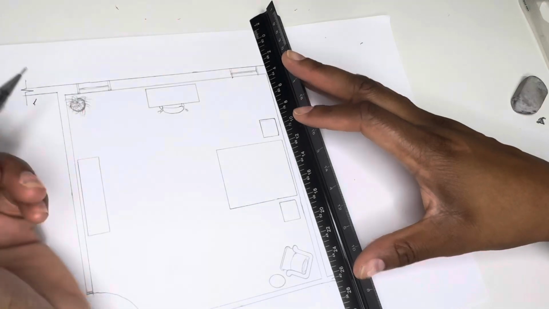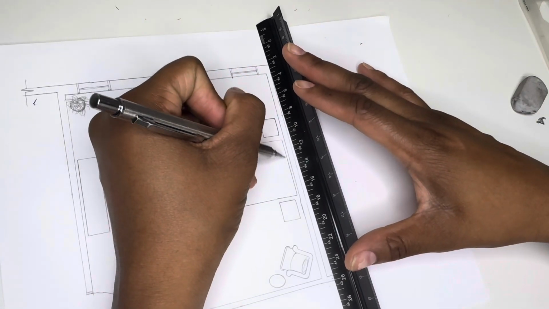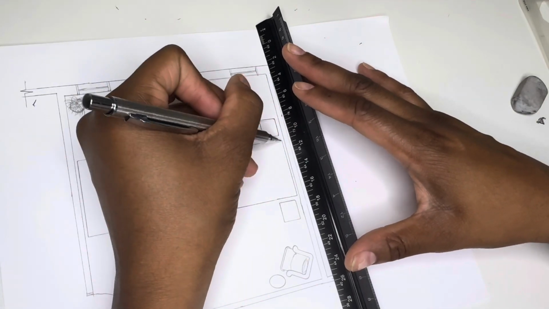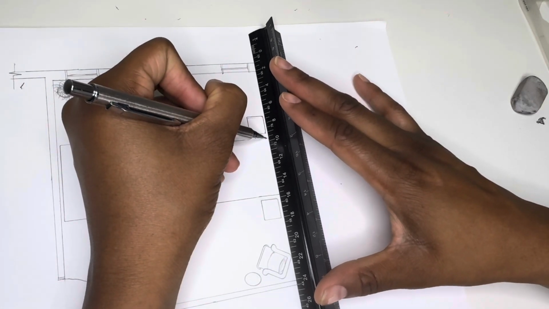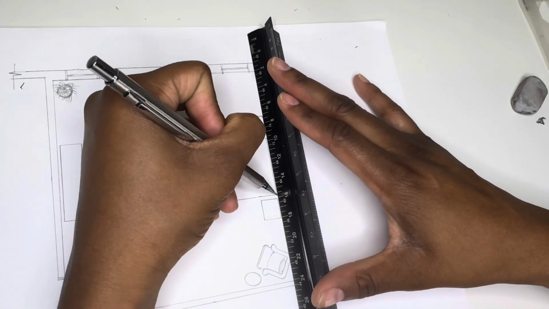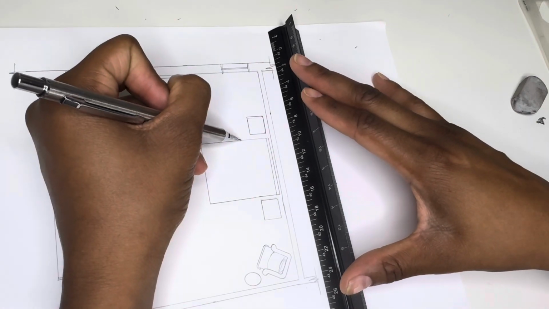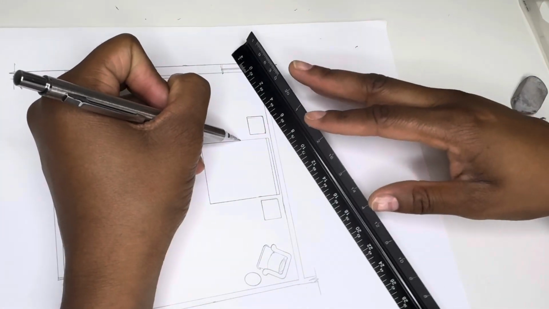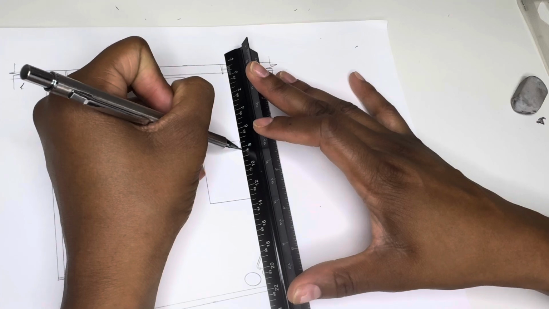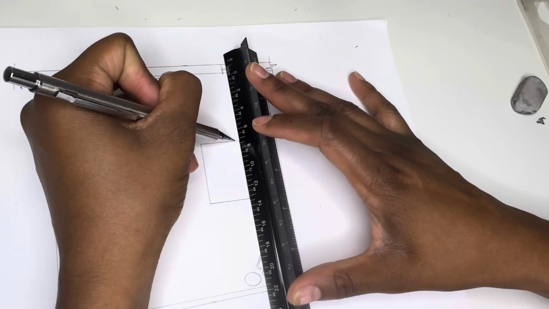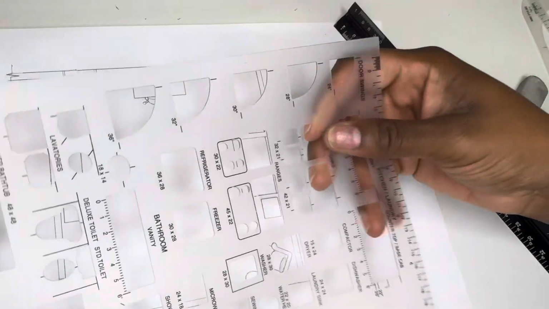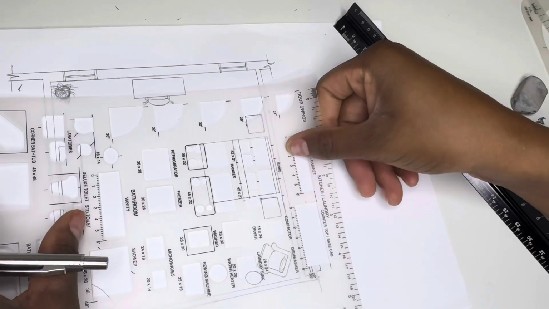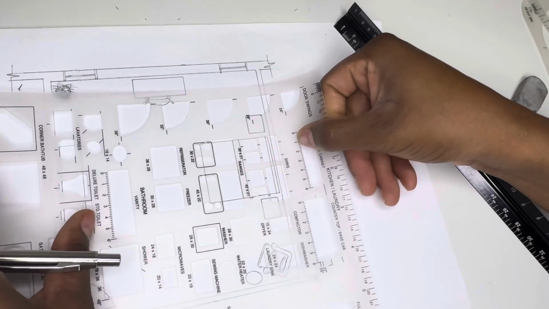Add little details. So to the bed, we need to add a headboard thickness, sheets, and a pillow. So for that, just gonna take a little bit of space from the bed. So that's the headboard. I'm gonna go down and draw the sheets folded backwards. And then I'm gonna use one of these rectangles here to draw the pillows.